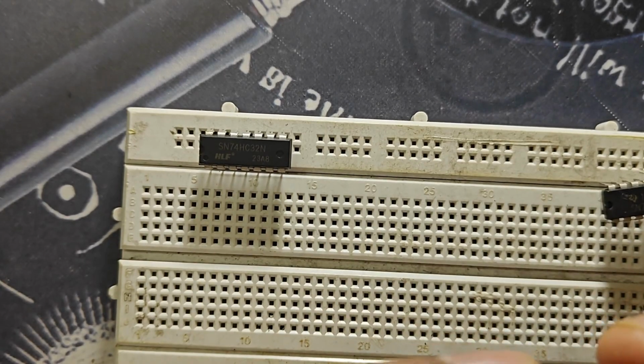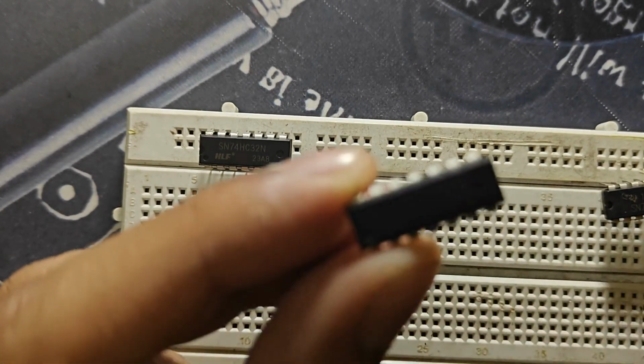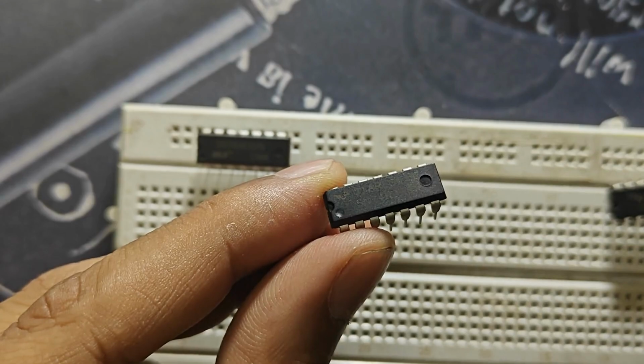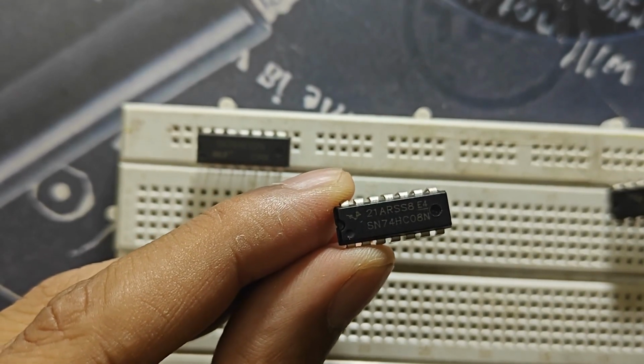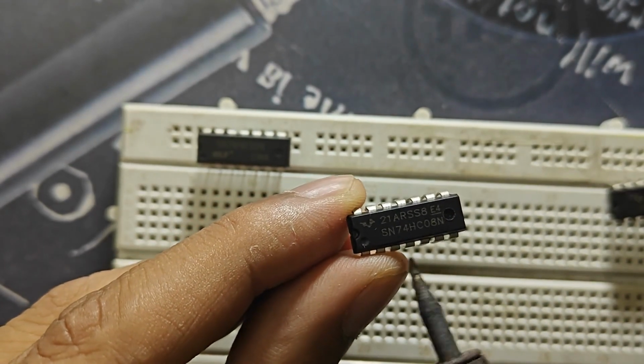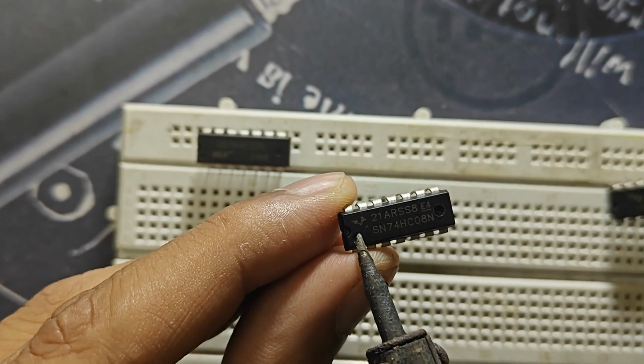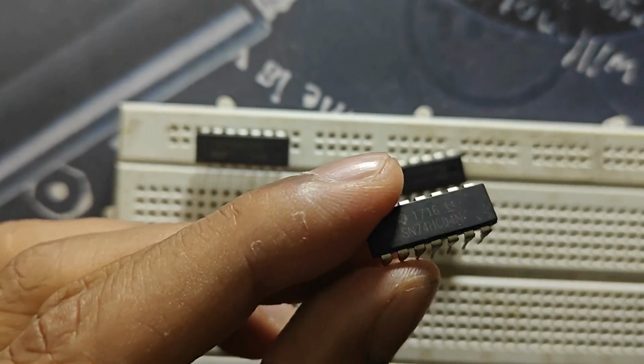This one here is the 7408, as you can see. This is the AND gate, and the same pin numbering applies, and there is a notch in the front of it basically. And finally I have the OR chip.